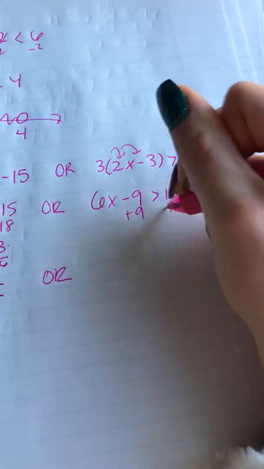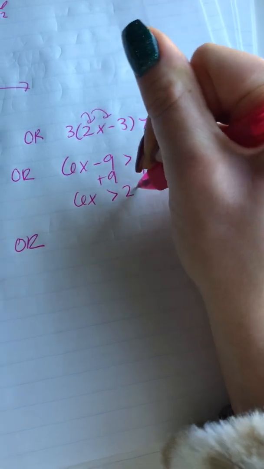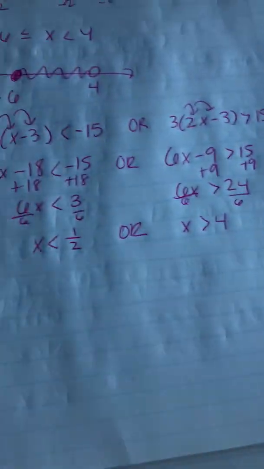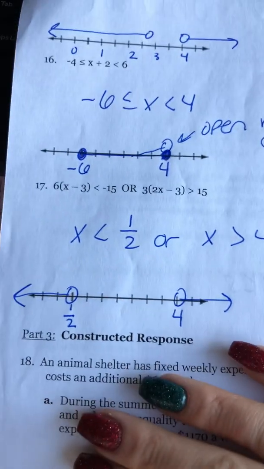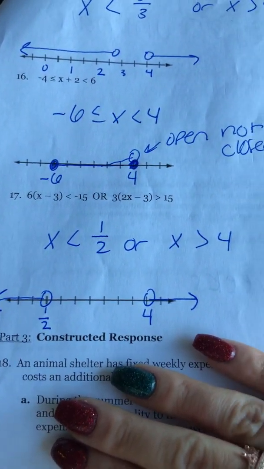Other side, I need to add 9 to both sides. I get 6x is greater than 24. Divide both sides by 6. I get x is greater than 4. So when you go to graph it, it is going to be an open circle on 1/2 going to the left and an open circle on 4 going to the right.